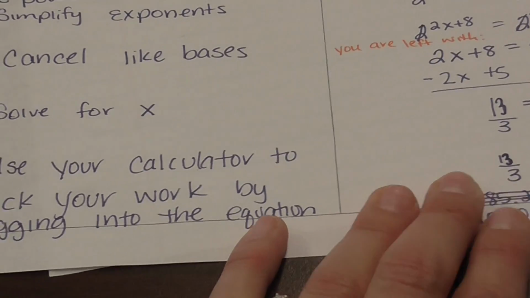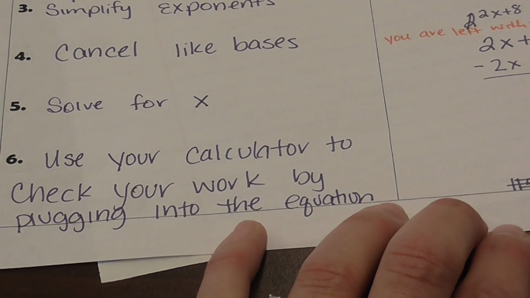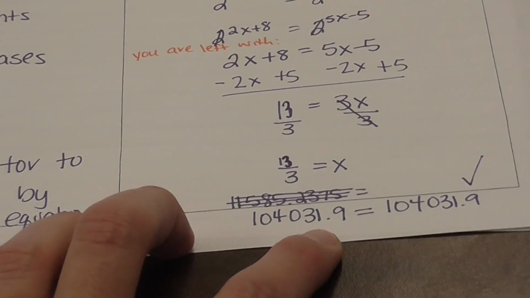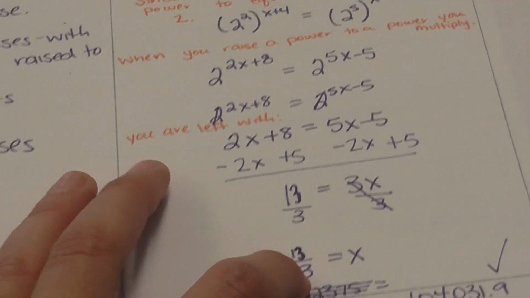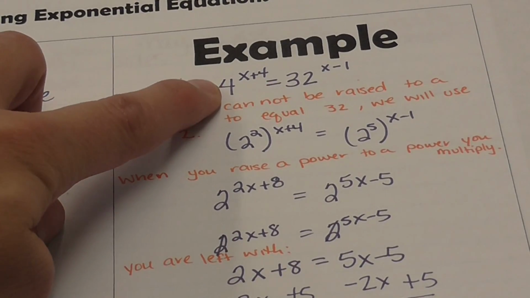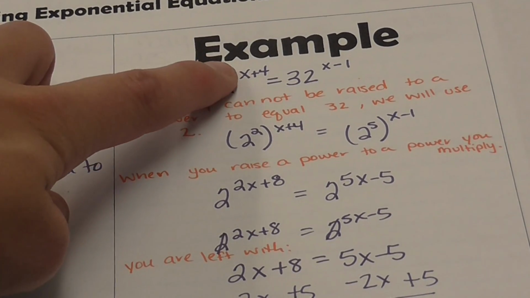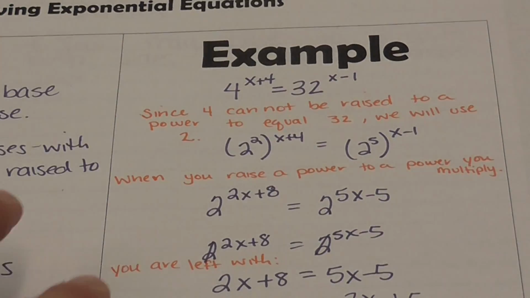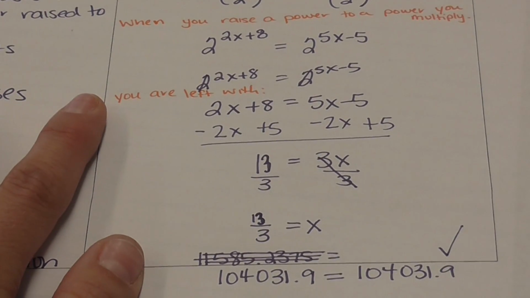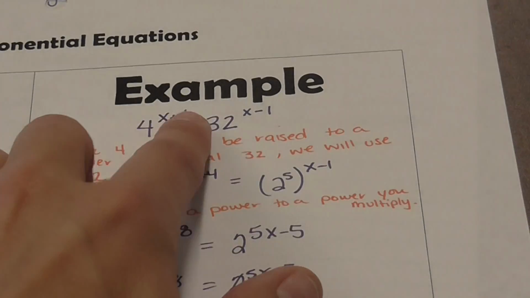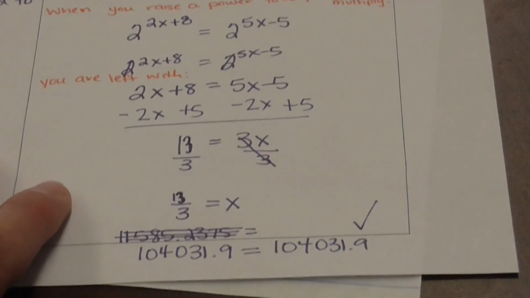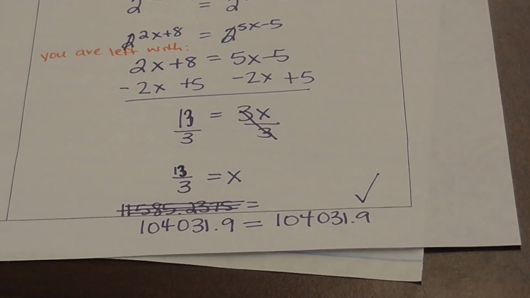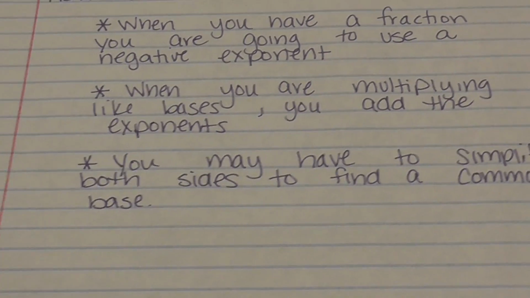Now my last step is to use your calculator to check your work by plugging into the equation. You can use the fraction function on the calculator to plug it back in. You can do 4 to the 13/3 plus 4 and hit equals, and you get 104,031.9. Then you plug in 32 to the 13/3 minus 1, and you get the exact same number. That proves that they are equal to each other. So that's the way you check it.